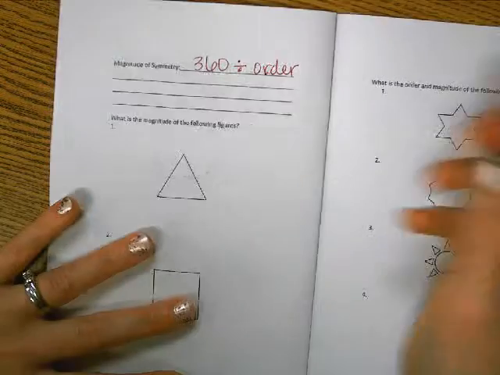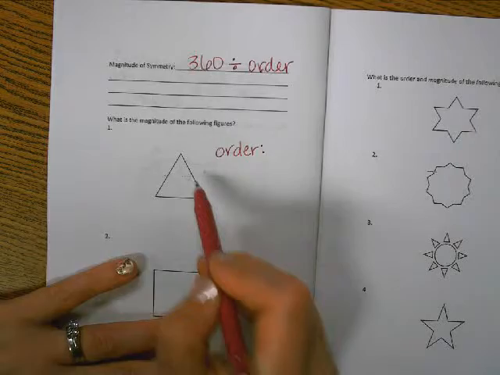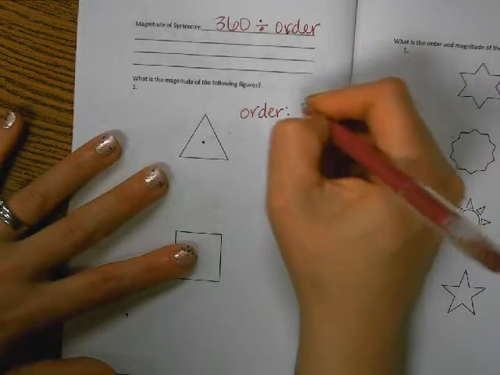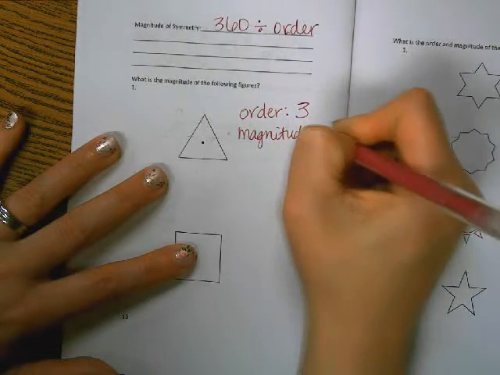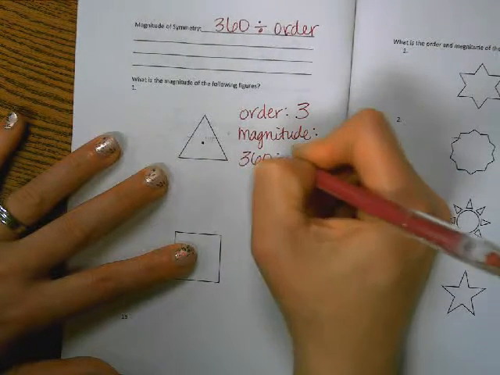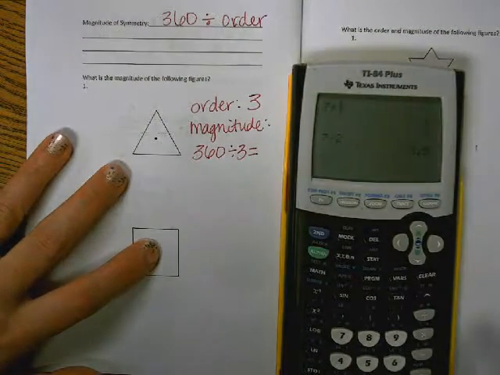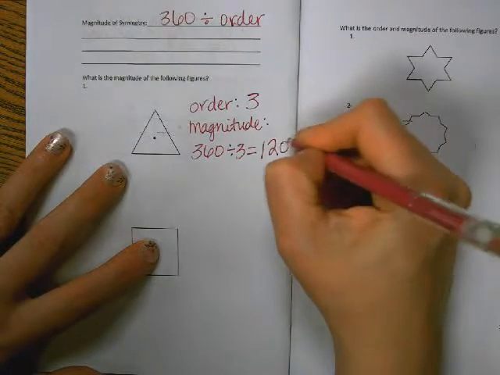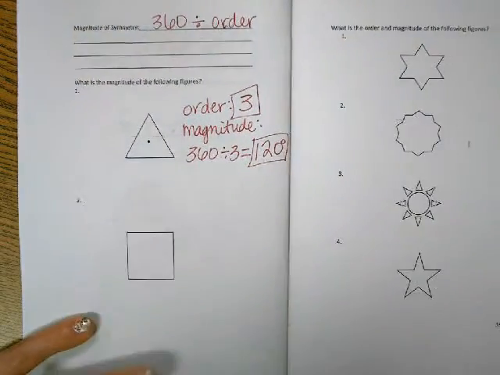Okay, so number 1, the order is going to be how many turns does it take? Well, if I rotated it, it's going to look like itself 1 time, 2 times, and then 3 times, right? So the order is 3, and the magnitude is going to be 360 divided by 3. So 360 divided by 3 is 120. So the magnitude is 120 degrees. The order is like how many turns.